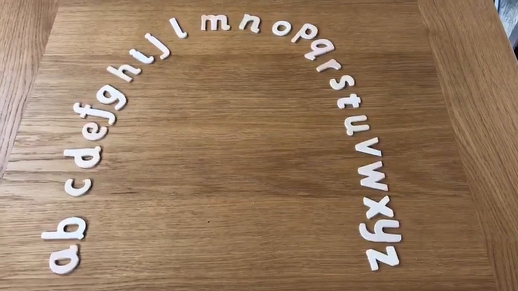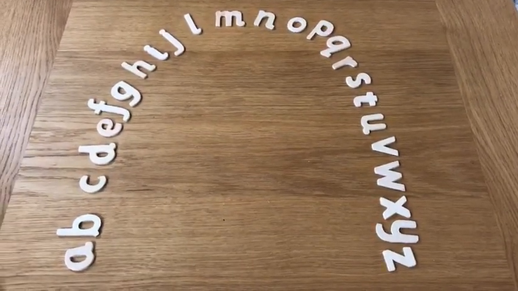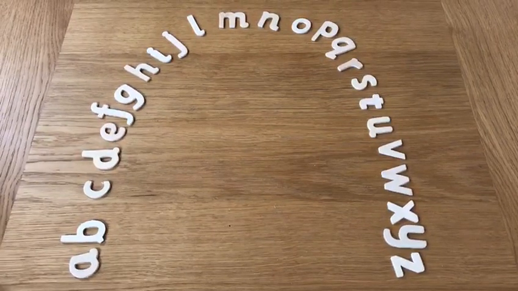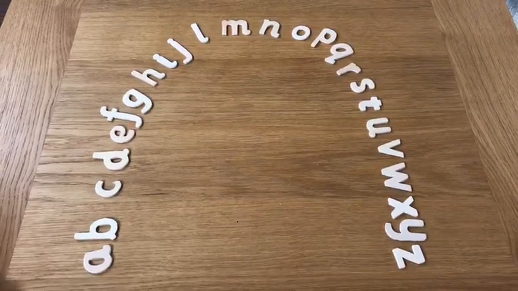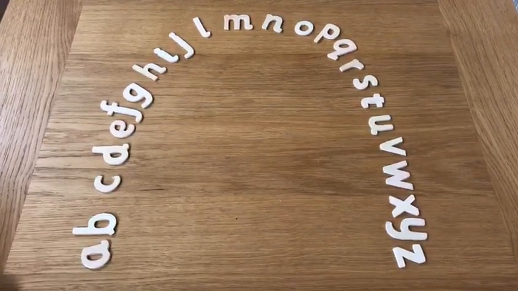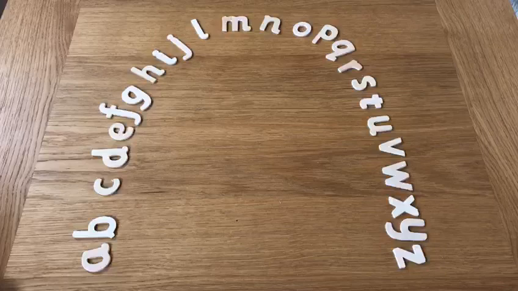So this is the second lesson, and in the lesson today we're going to think about the digraph EA. What we're going to do is use two of our vowels, but first of all, can you remember what the vowels are? Can you lay them out for me in the middle of the alphabet arc?